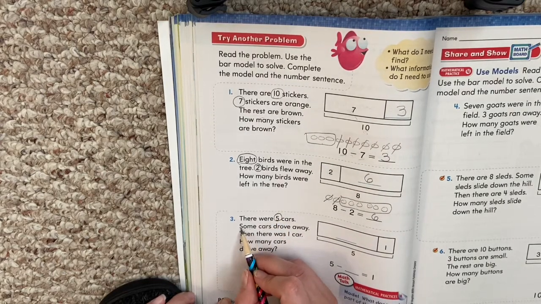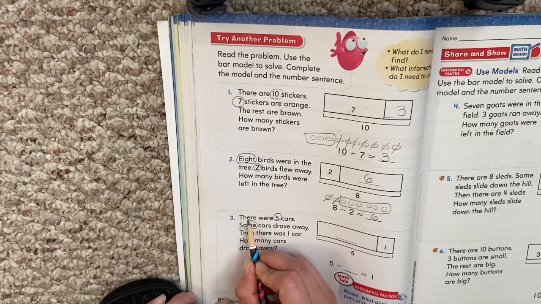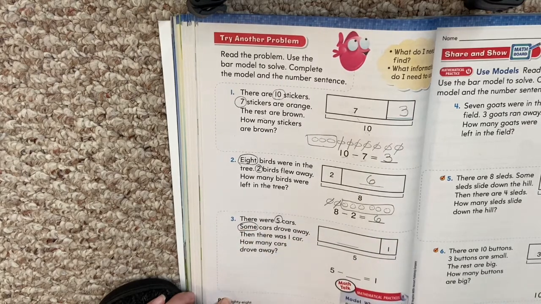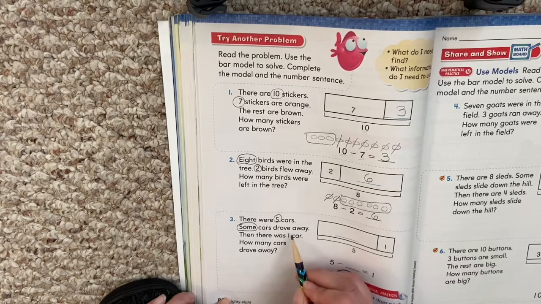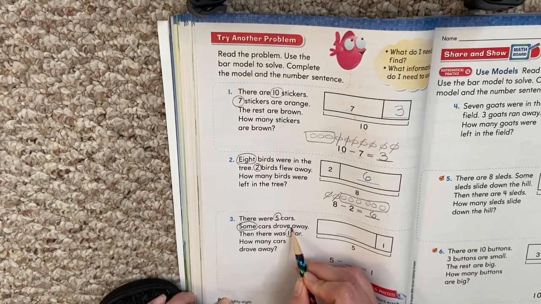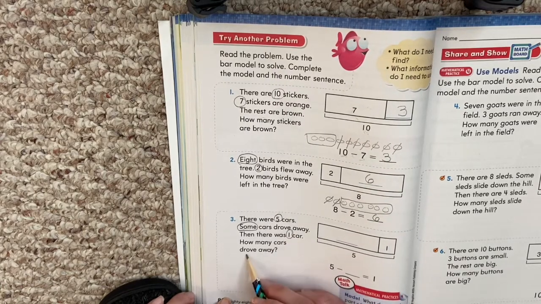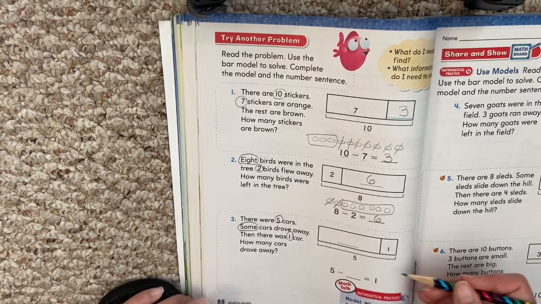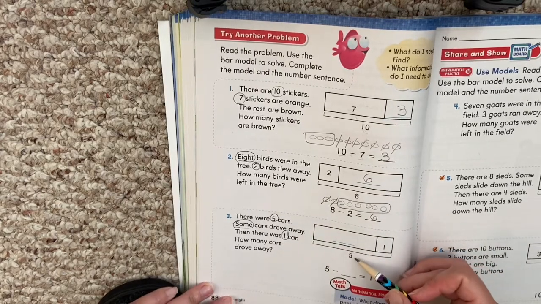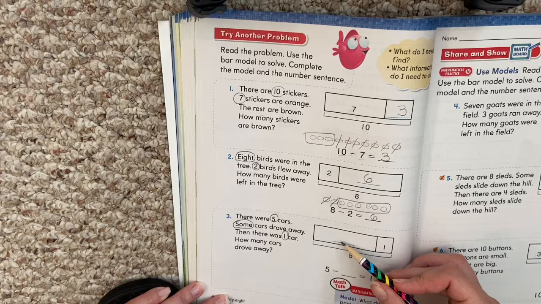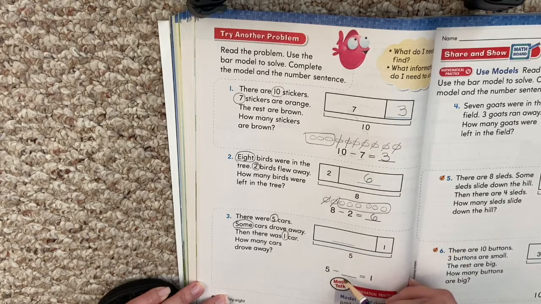Some cars drove away. That means we don't know how many drove away. Then there was 1 car. How many cars drove away? Okay, so our bar model looks different here, doesn't it? We're missing our number in the front. 5 minus something equals 1.